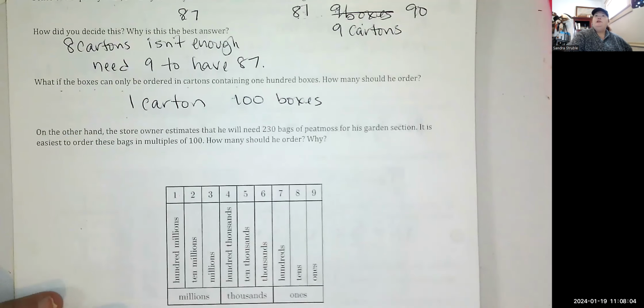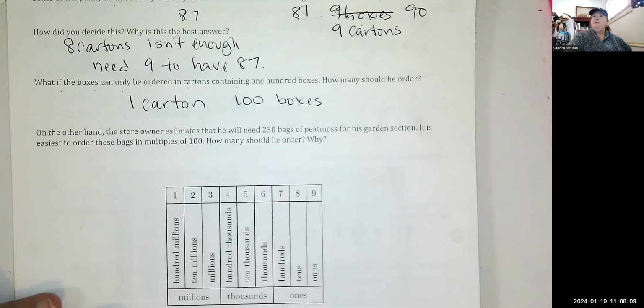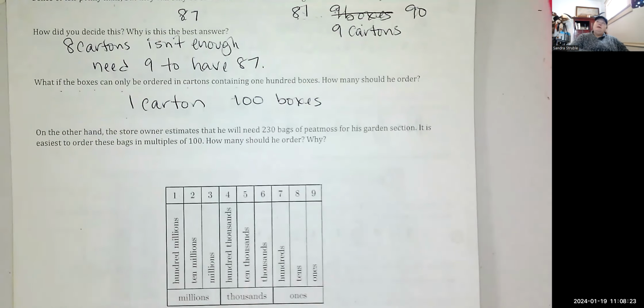On the other hand, the store owner estimates that he will need 230 bags of peat moss for his garden section. It is easiest to order these bags in multiples of 100. How many should he order? So he's estimating he needs 230 bags. And he's a store owner.